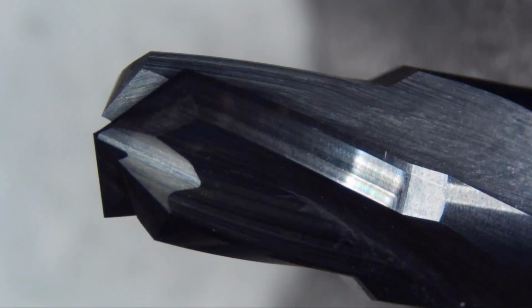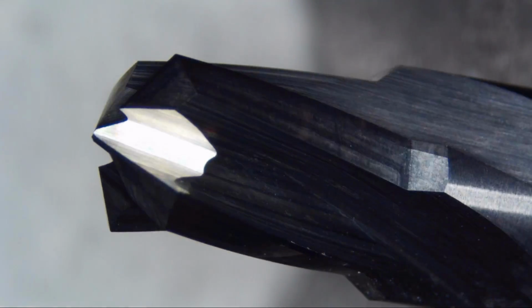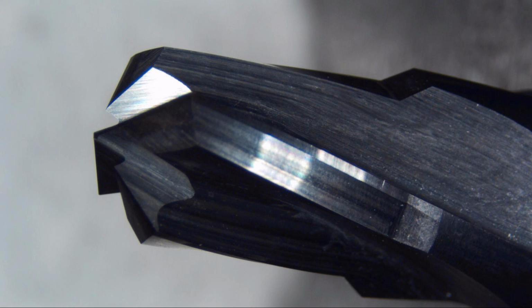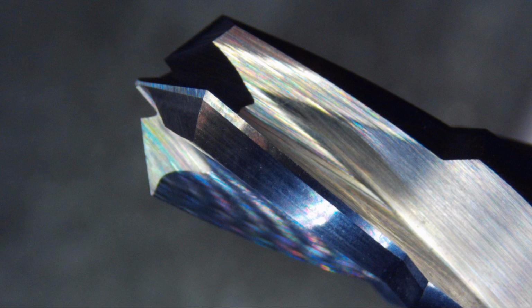Here's a few views of the finished tool under the microscope. It's very hard to get something clean under the microscope when you photograph it. You got dust and grit and stuff all over it. You got to really work at it to get it clean. So here's a couple other views of the finished tool.